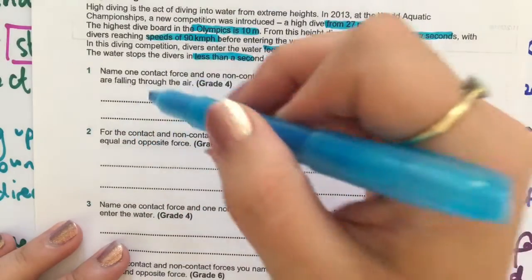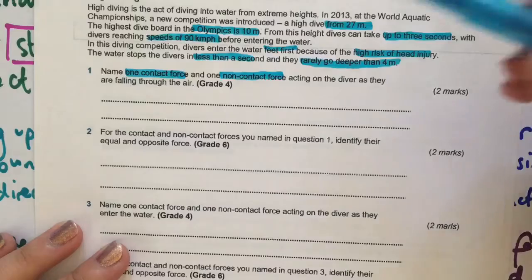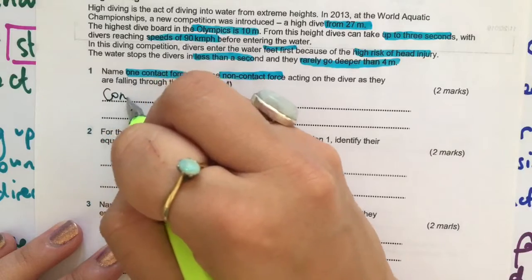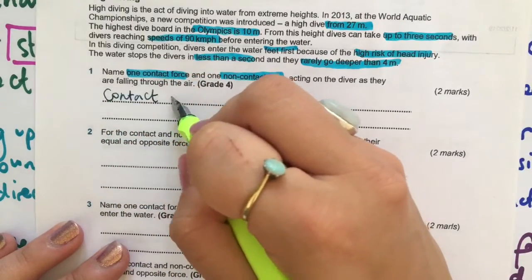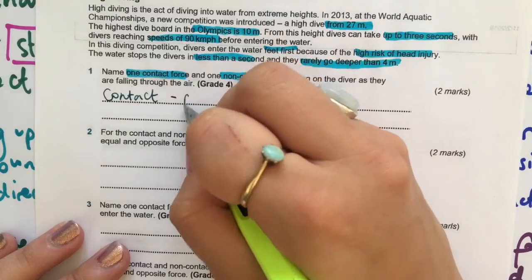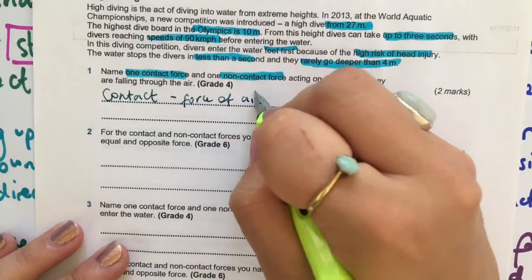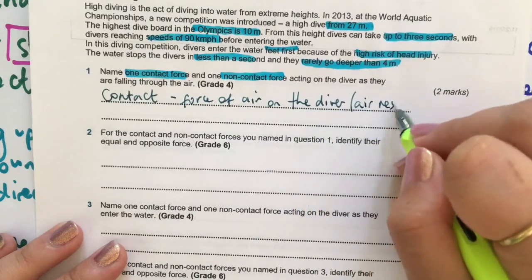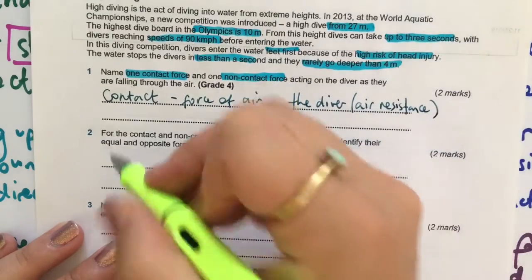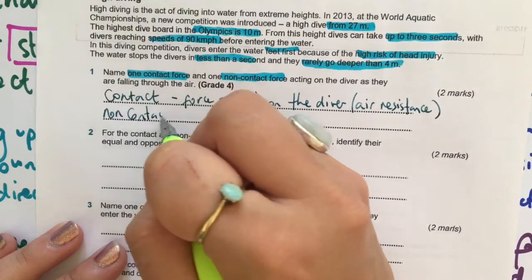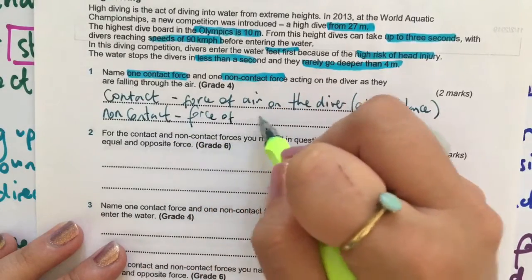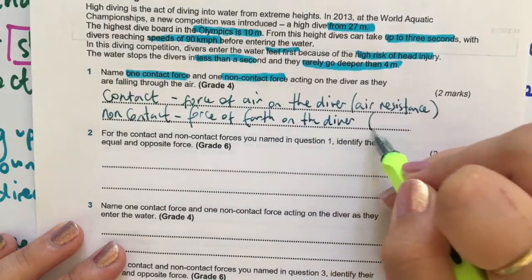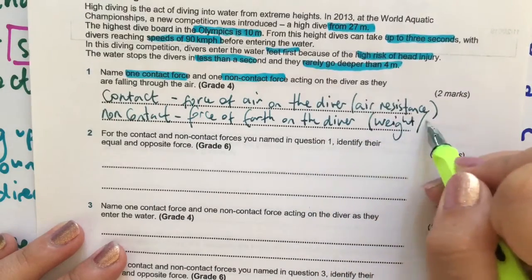Name one contact force and one non-contact force acting on the diver as they are falling through the air. So a contact force would be the force of the air on the diver, and we can think of this as basically being air resistance. A non-contact force would be the force of the earth on the diver, which is basically their weight or the force of gravity.